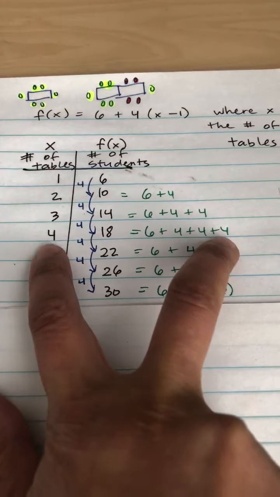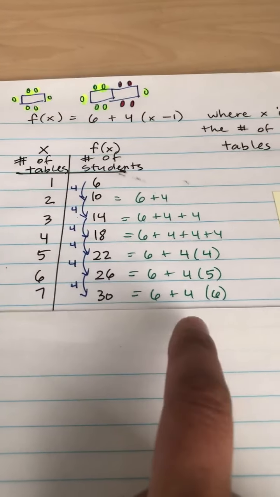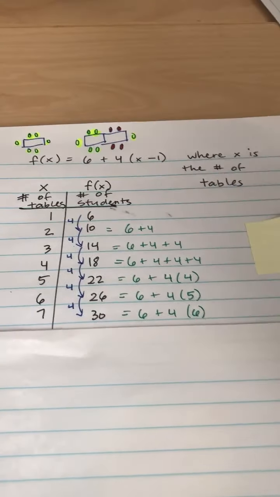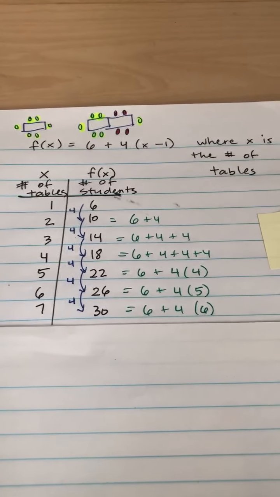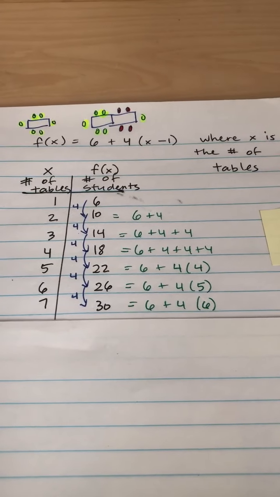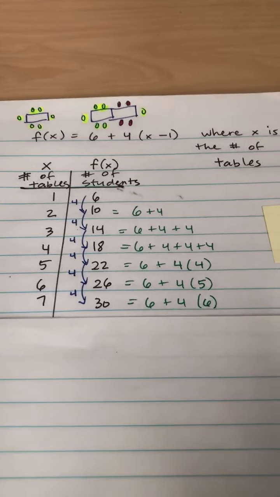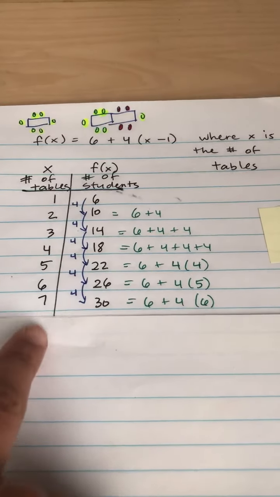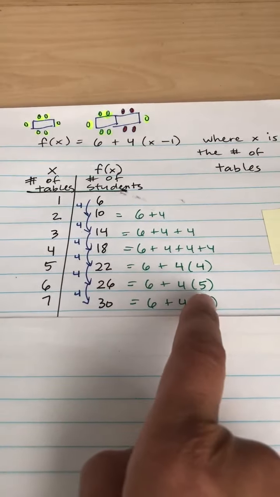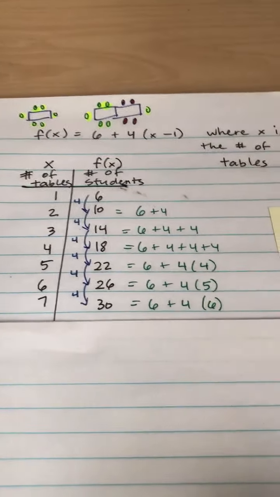How do 7 and 6 relate? How do 6 and 5 relate? Well, the number of terms of 4 is 1 less than the actual number of tables. Let me say that again. The number of terms of 4 is actually 1 less than the number of tables. 6 is 1 less than 7, 5 is 1 less than 6, and so on. That's a repeated structure.